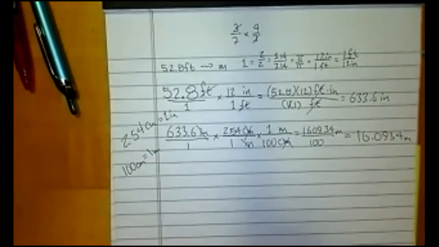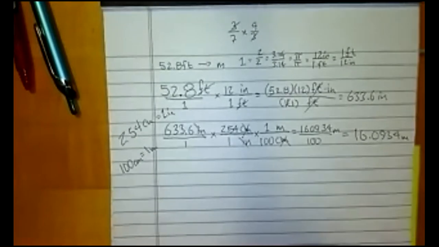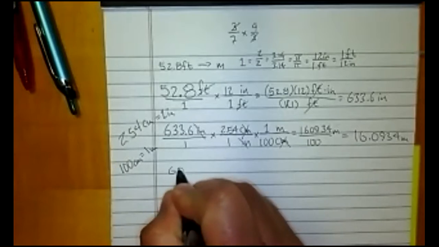So there's one such conversion we could do. Another one that I like to do, just to give you an idea of things like kilometers per hour versus miles per hour, I'll do something like this. Let's say 60 miles per hour.